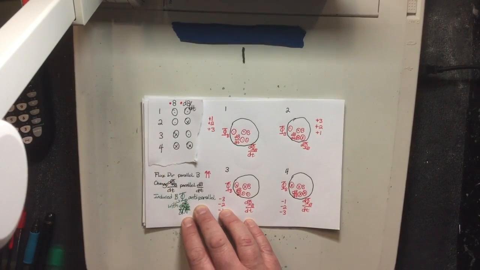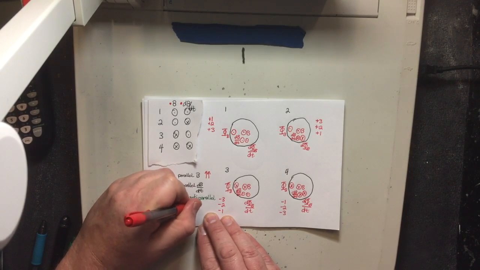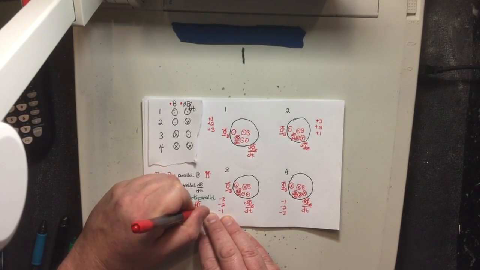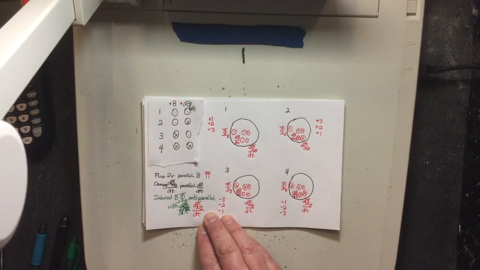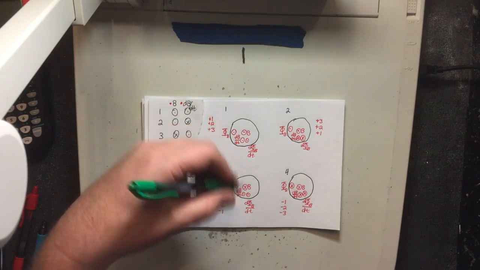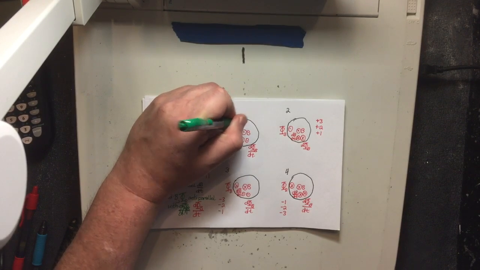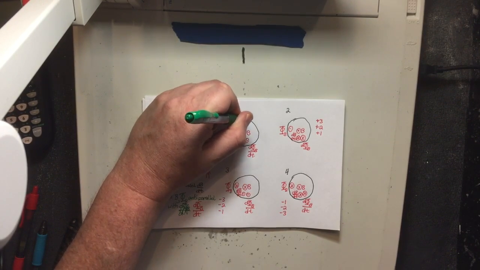Actually, let me write it in the right color. d phi B dt in red. So for the induced flux, the induced magnetic field, they're all in the same direction, but it's always opposite of that one.